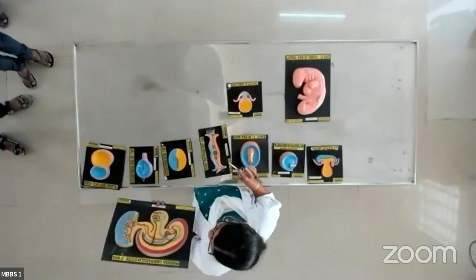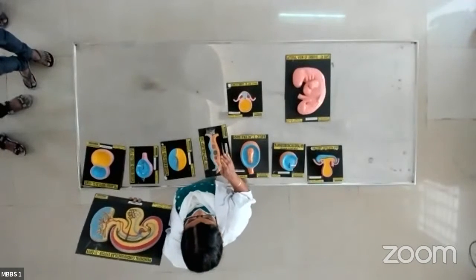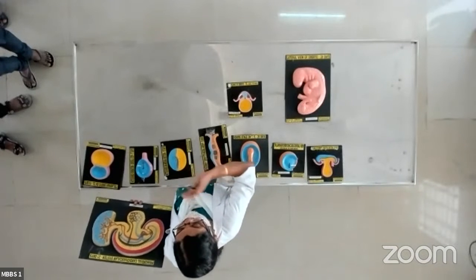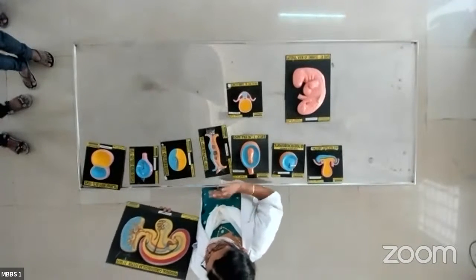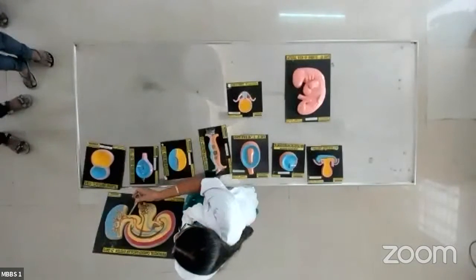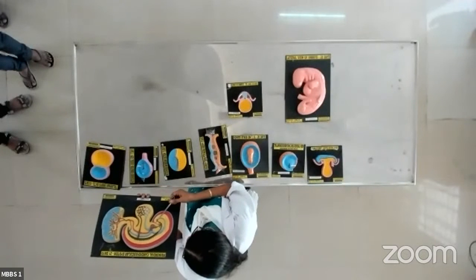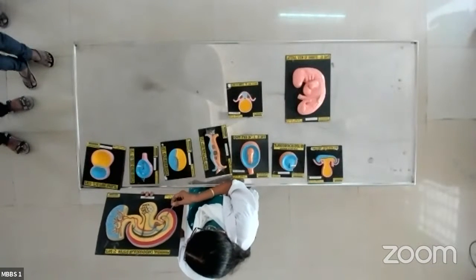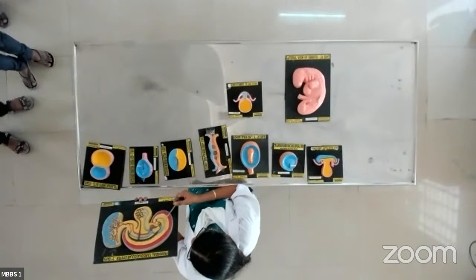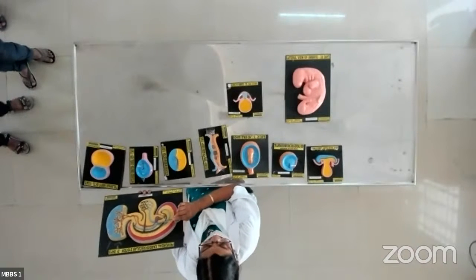There are 2 umbilical arteries, but only one umbilical vein. The right umbilical vein disappears. Only the left is left. You can remember it like this: left umbilical vein is left. So here you get the umbilical artery, umbilical vein, vitelline artery, vitelline vein. Here are the aortic arches. This is the dorsal aorta. You should know this: the anterior cardinal vein, posterior cardinal vein, common cardinal vein.